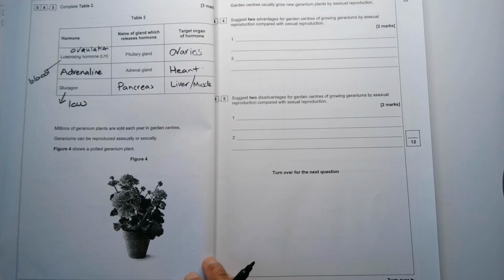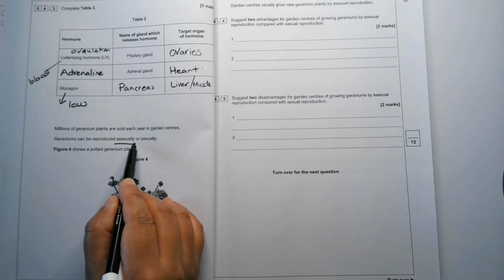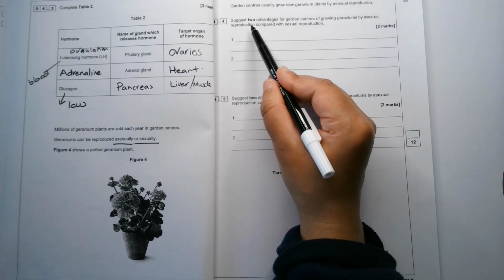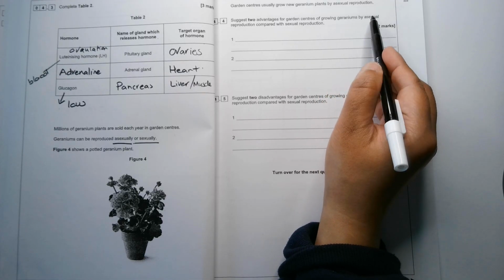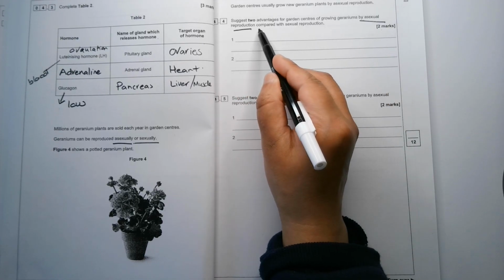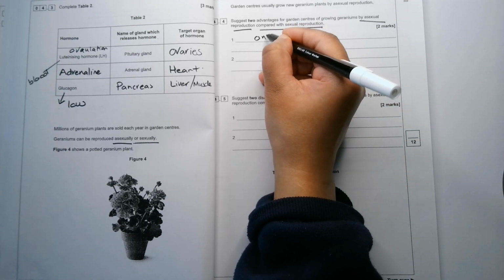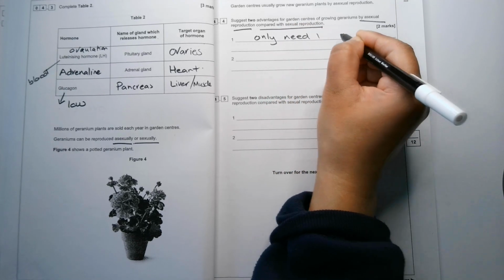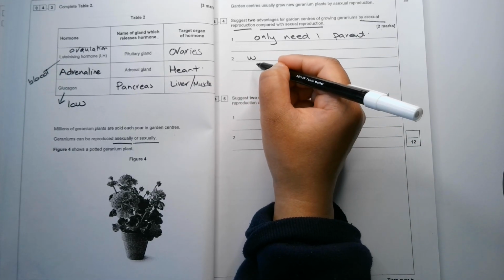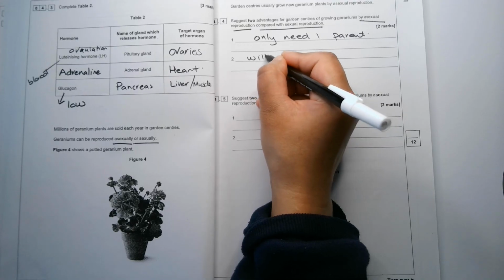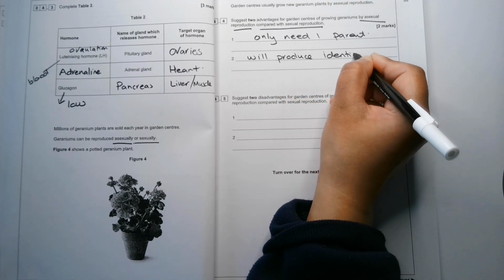Now we've got geranium plants. They can reproduce sexually or asexually. Suggest 2 advantages for garden centres for growing geraniums by asexual reproduction compared with sexual reproduction. So we start off with the obvious thing, only need 1 parent. And we all know that all the plants will be identical, so will produce identical plants.